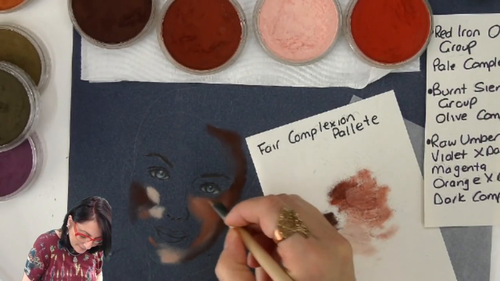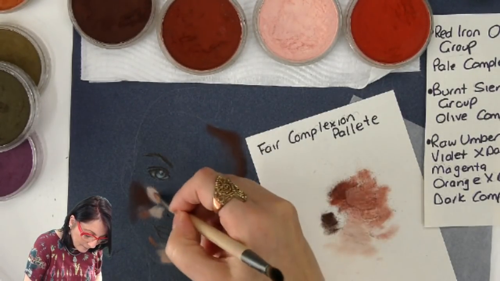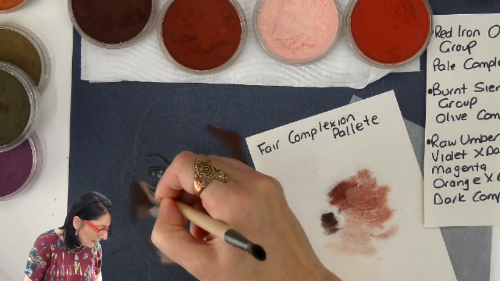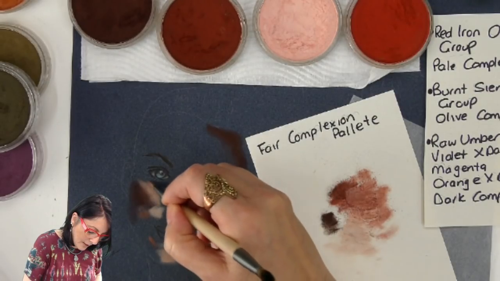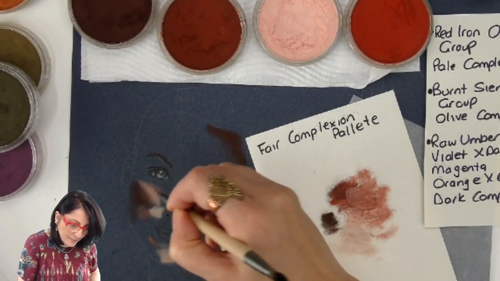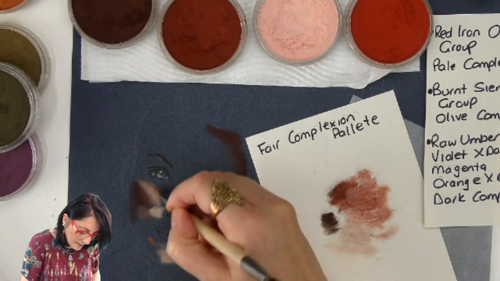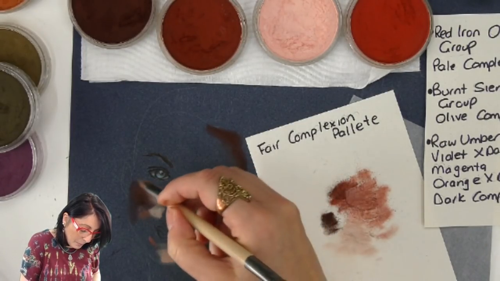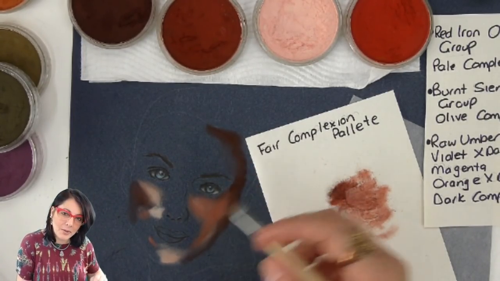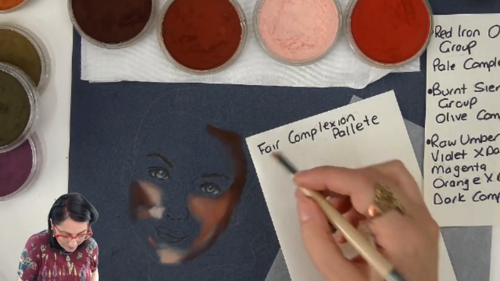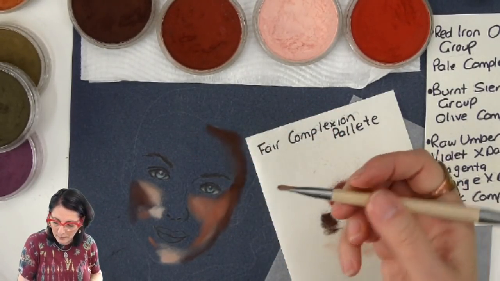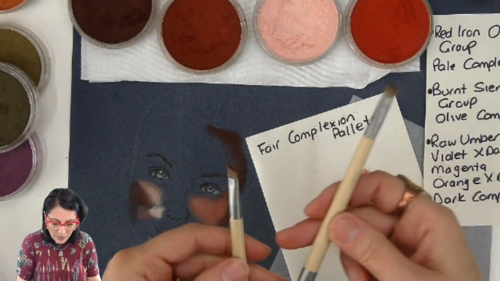Okay, so, see how it does stick. It does stick. For me it's a good thing, because then I can apply as many layers as I want. And I'm going to use my other one.